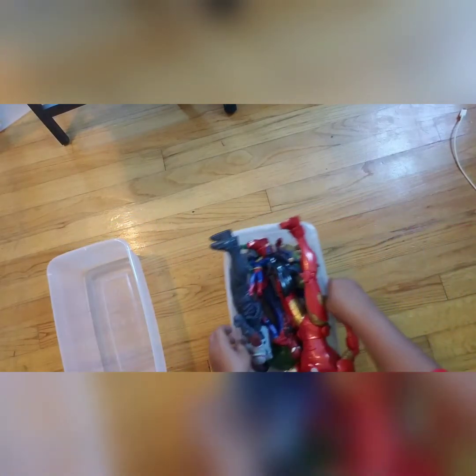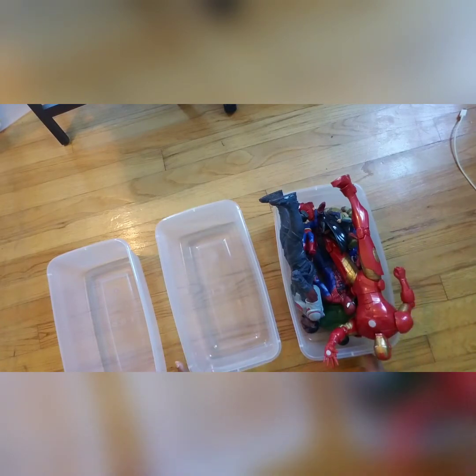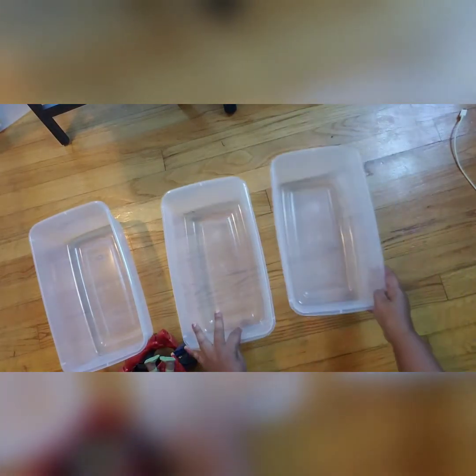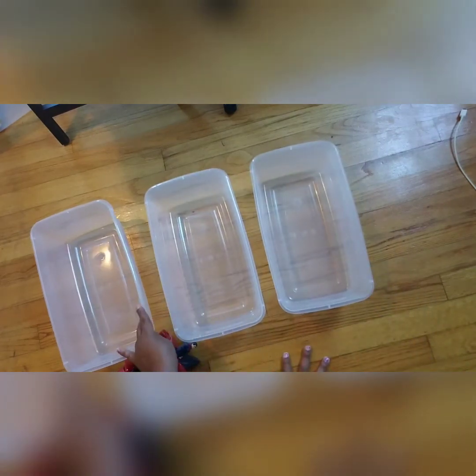So the next thing that I would like to share is still the same skill, sorting by attributes, but this time we're sorting by size. And so what I'm going to do is take 3 containers. These are just those little shoe containers, and I have some superheroes here, and I'm just going to dump them out, just using what you have on hand.